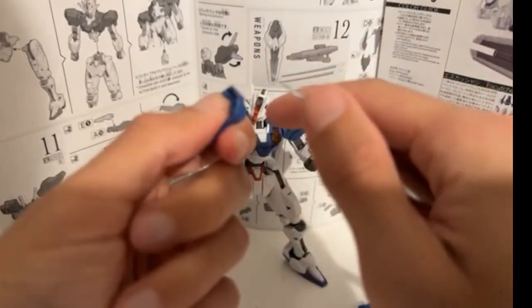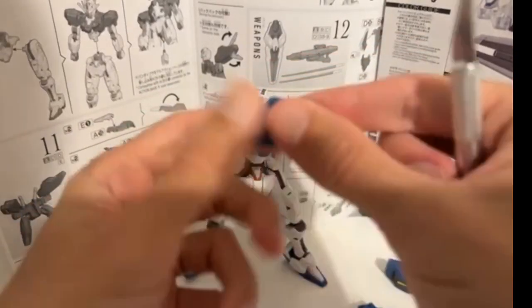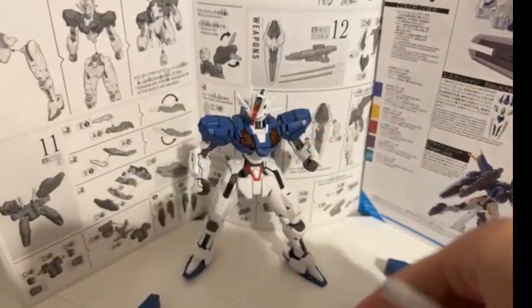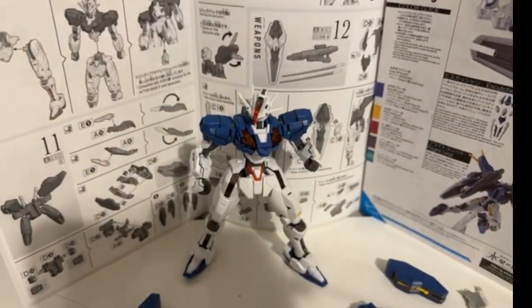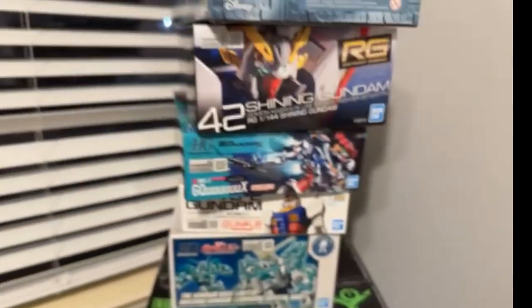Yeah, maybe I'll check some of those kits out at some point. But this might as well show off my current backlog.